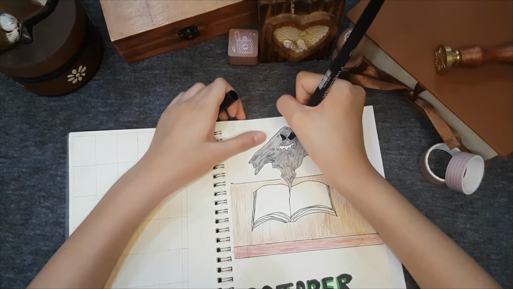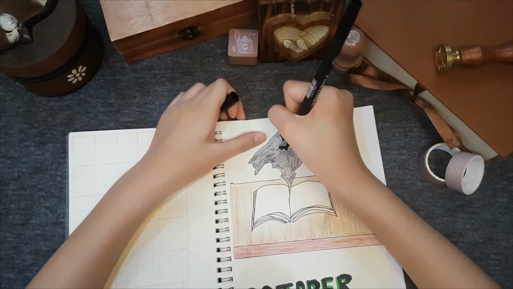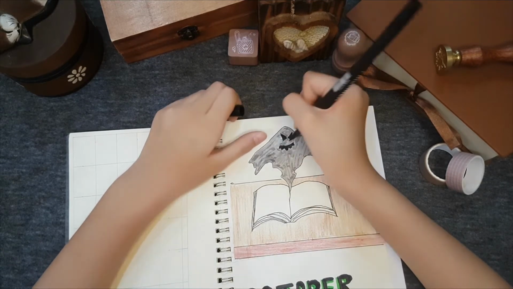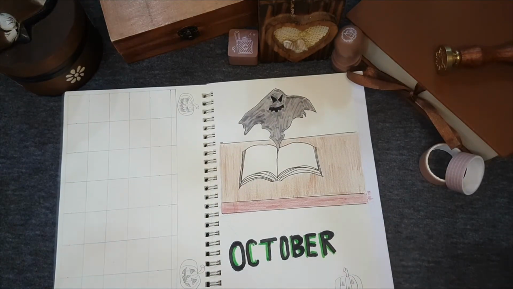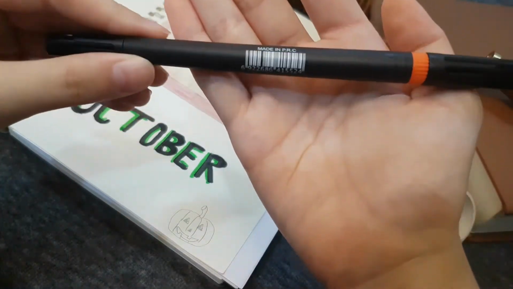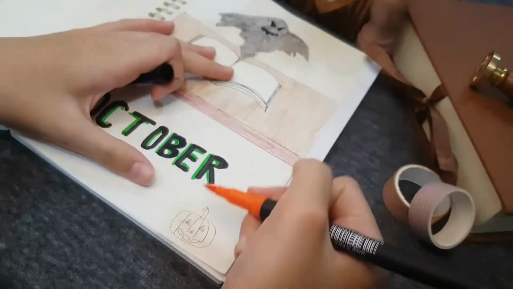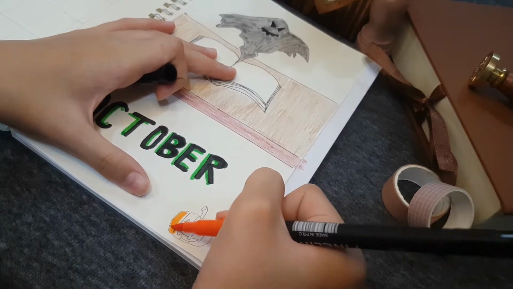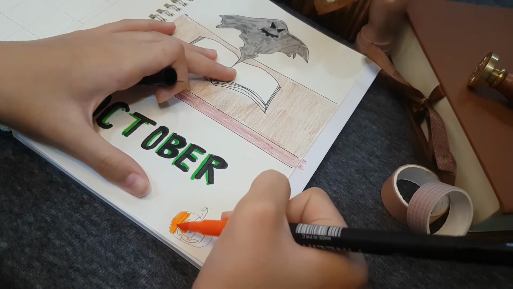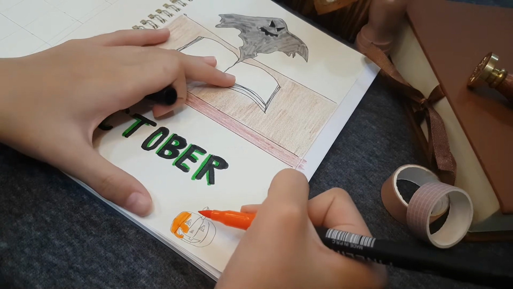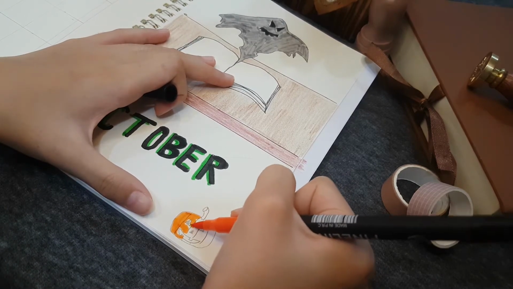Now, as you can see, I'm using the black brush pen to color the mouth and the eyes of this ghostly-like figure. I did regret not using red, but I think it's okay. Then I just sort of drew this little pumpkin.